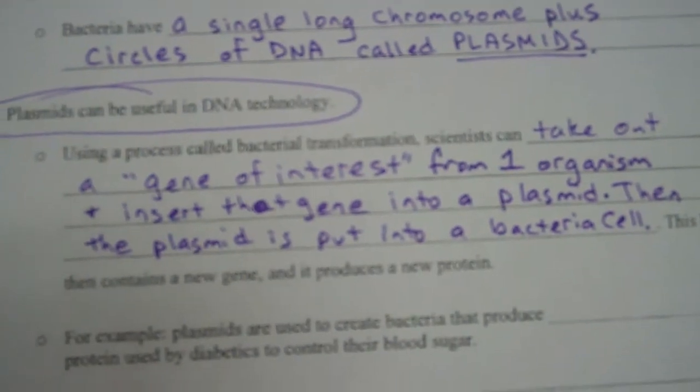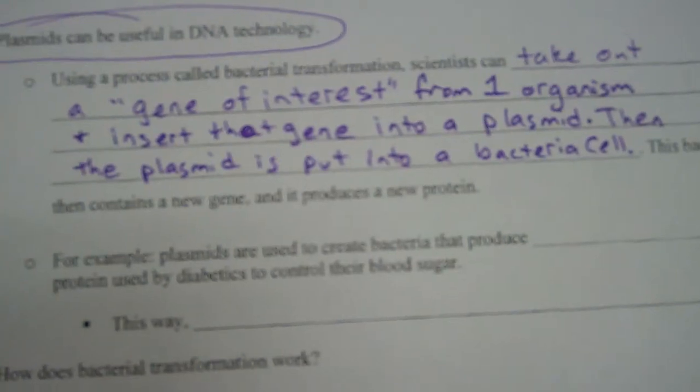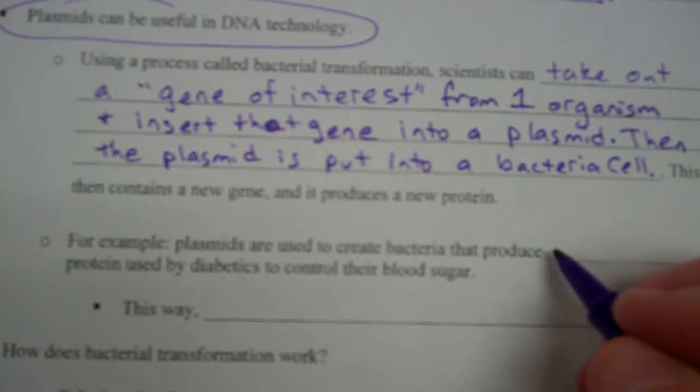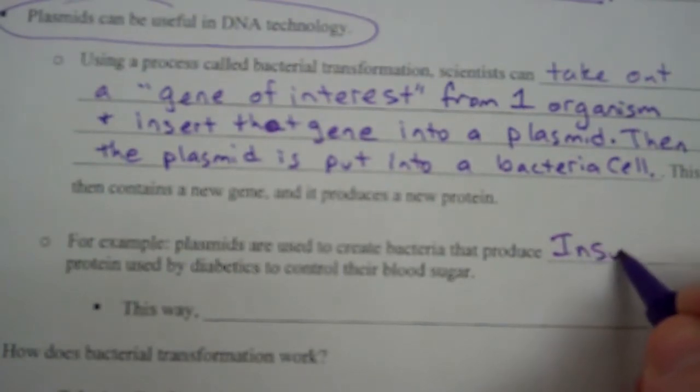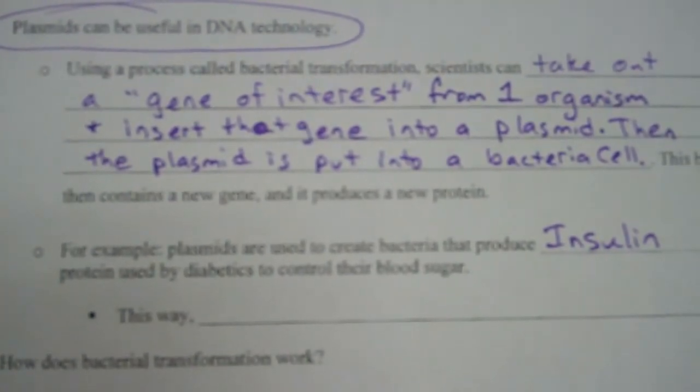All right, and that is how we get human insulin. Okay, so it says, for example, plasmids are used to create bacteria that produce human insulin, which is a protein used by diabetics to control their blood sugar. If you don't know what insulin is, you should know it.